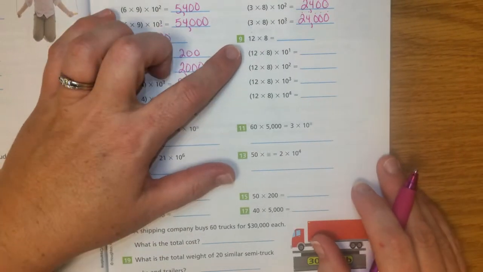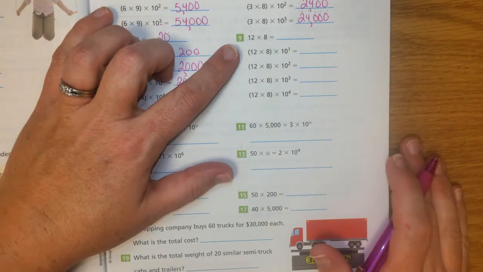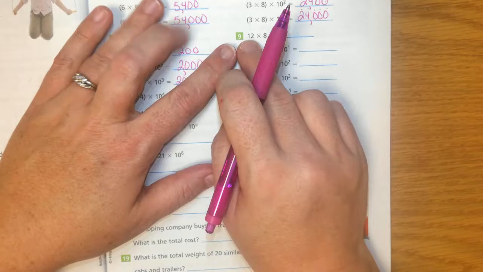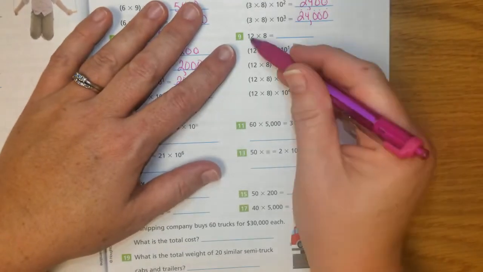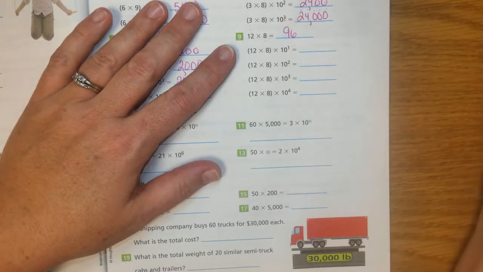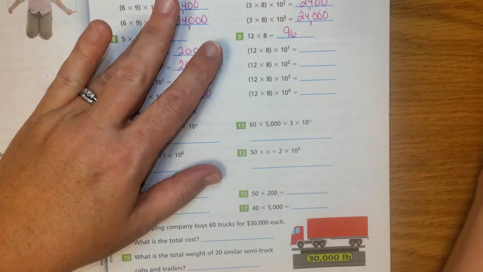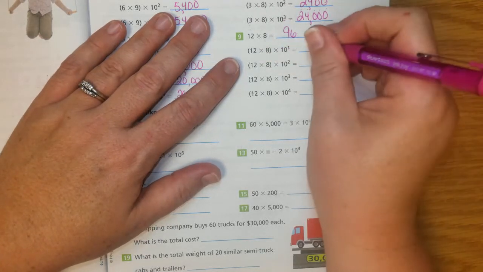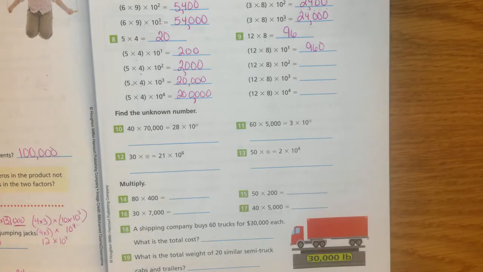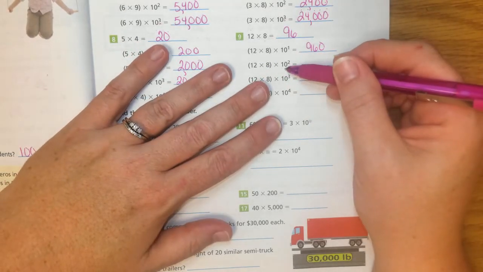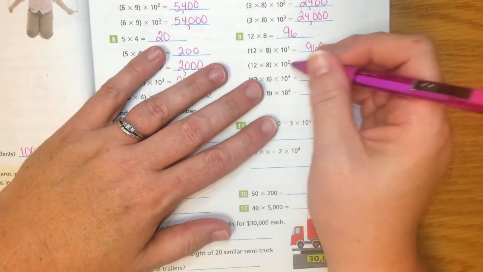Now, I hope you remember your 12s. This is why you're still doing reflex math, to get all of those facts right in your head so you're not having to figure it out. So if I'm doing this in my head, I know that 12 times 8 equals 96. So 12 times 8 is 96 times the first power of 10. I just need to add 1 zero, go up 1 place value. 12 times 8 to the second power of 10, 96 times the second power of 10.